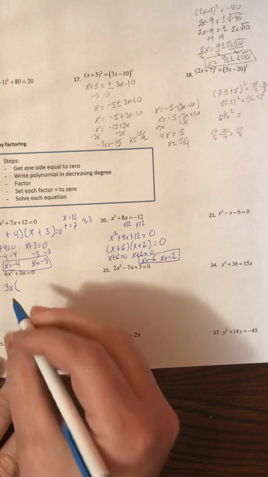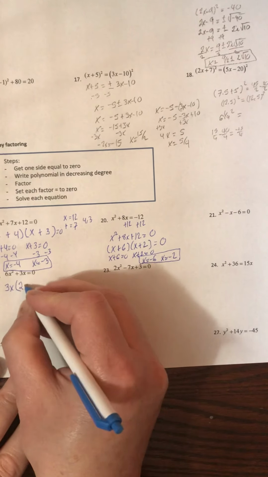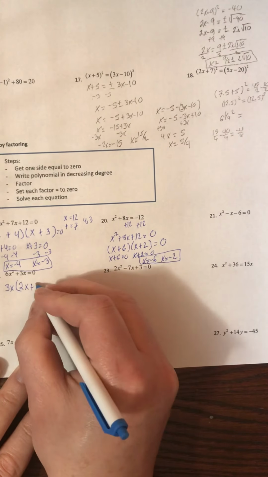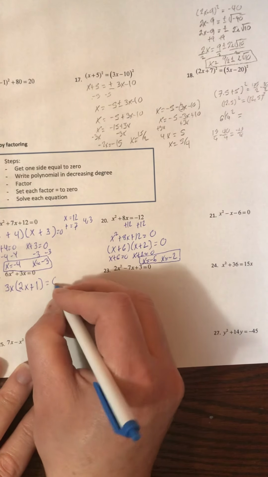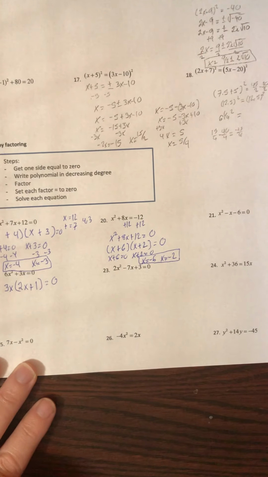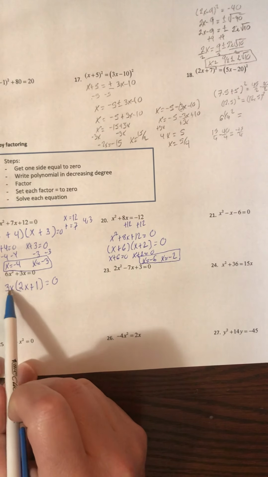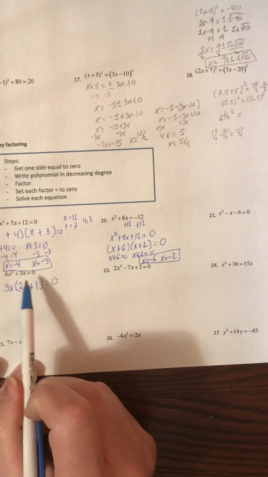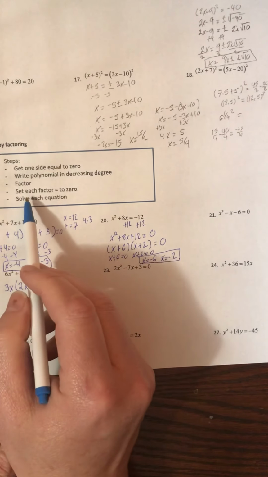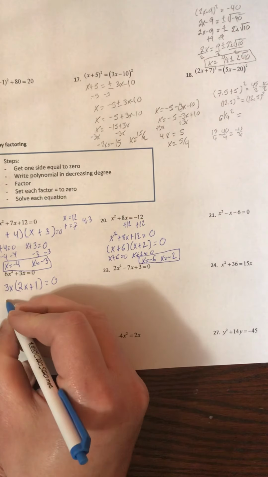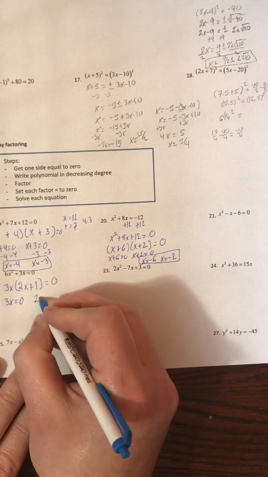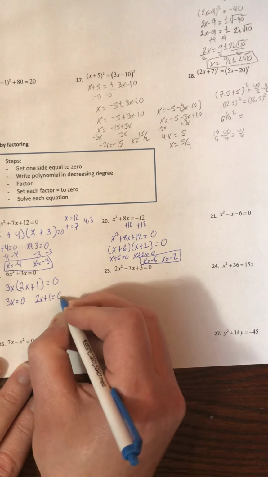3x times what gives me 6x squared? Well, that's 2x. Plus, please do not forget this part, 3x times 1 gives me my 3x. So I have 3x times the quantity 2x plus 1 equals 0. And if you want to make sure that you did it right, this times this is 6x squared, this times this is 3x. Now, this says set each factor equal to 0. So 3x is the first factor, that equals 0. 2x plus 1 also equals 0.